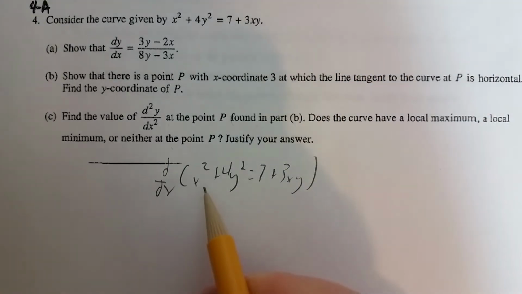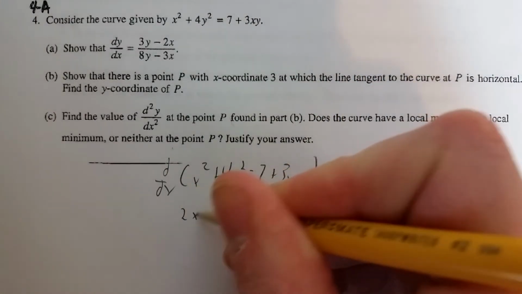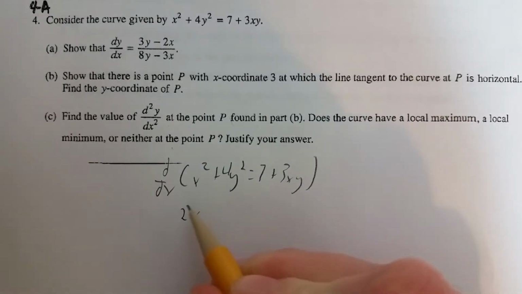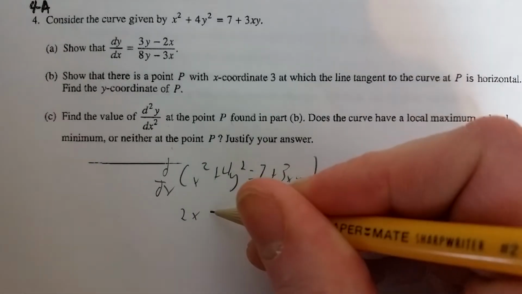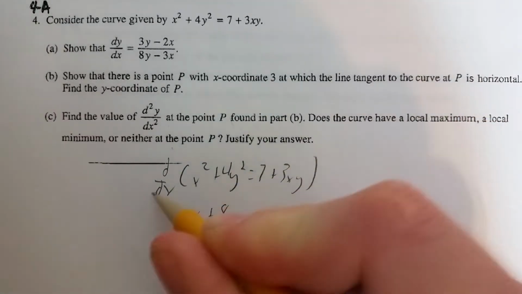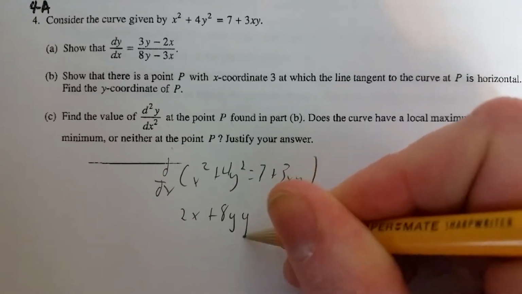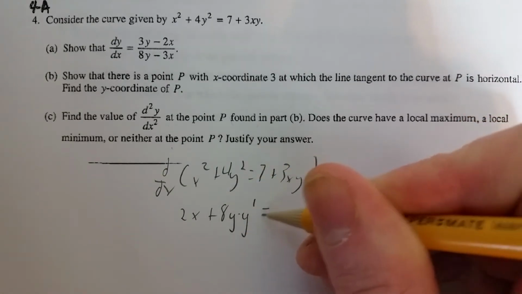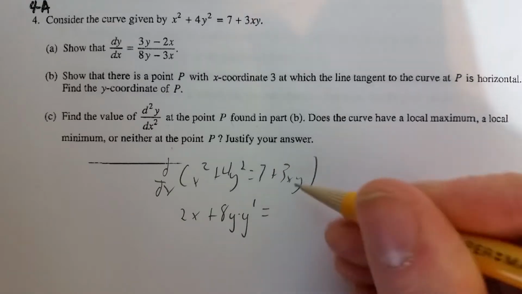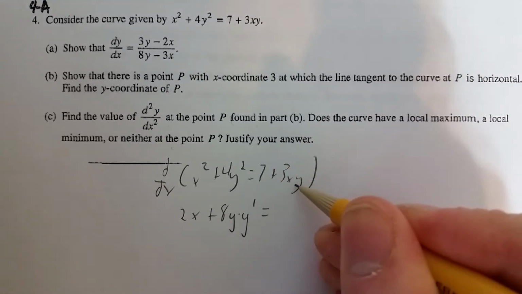Okay, so the derivative of x squared is 2x, and the x is matched, so you don't have to do a y prime or anything. Now the derivative of 4y squared is 8y. The x and the y don't match, so you need to multiply it by y prime, equals the derivative of 7, which is 0. This is a product rule situation.